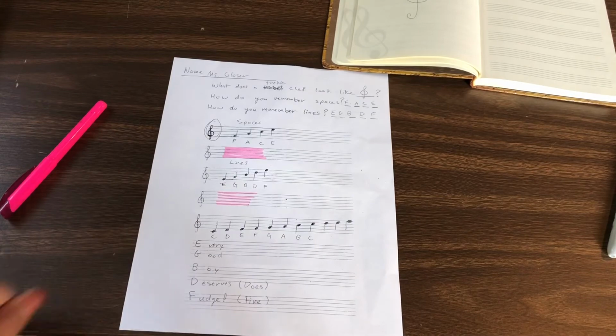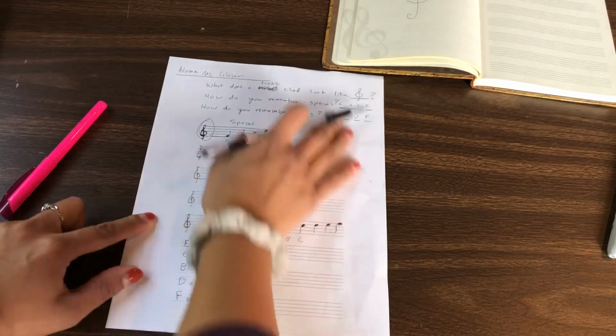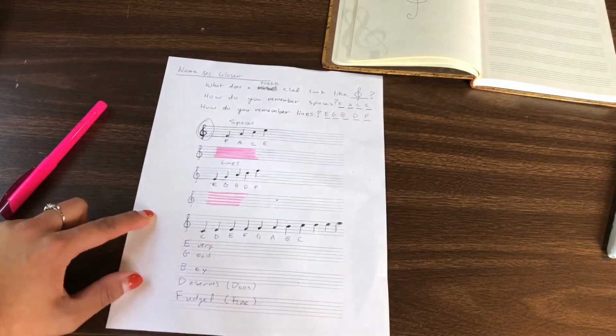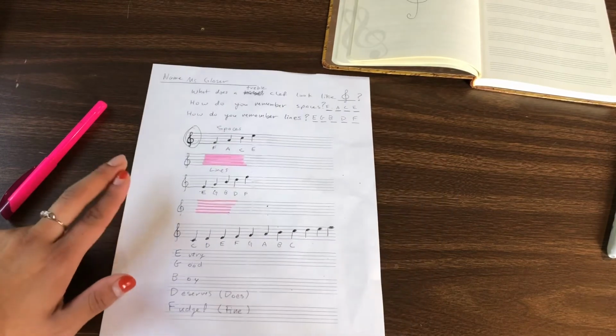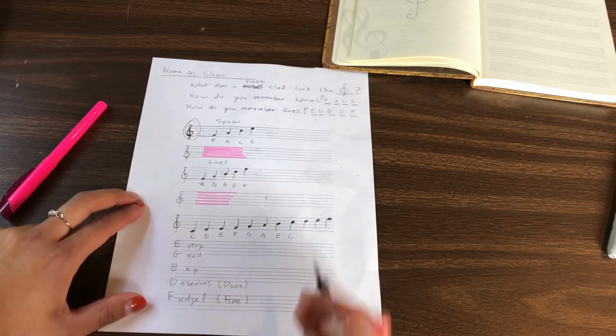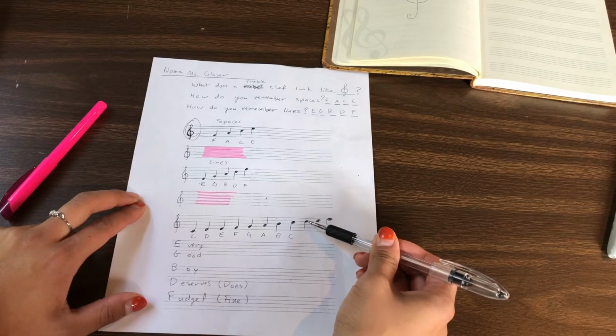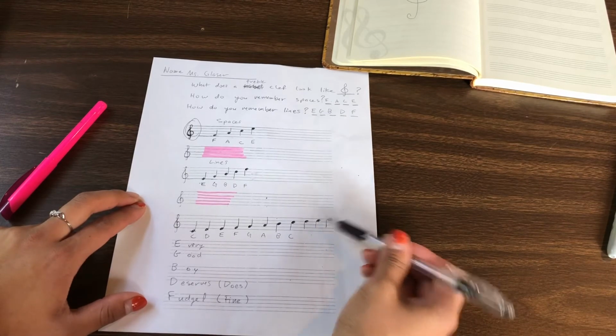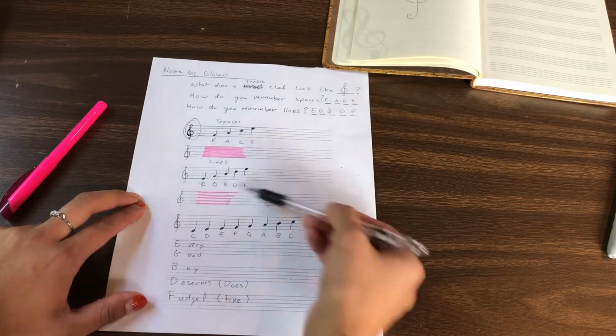Now, I didn't give you a lot to do at the end, but I want you all to fill all of this out, just like I have, and post a picture of it. That's how you get full credit for this assignment. And I want you to figure out what these last 3 notes are, which you should be able to find out from what we've written here.